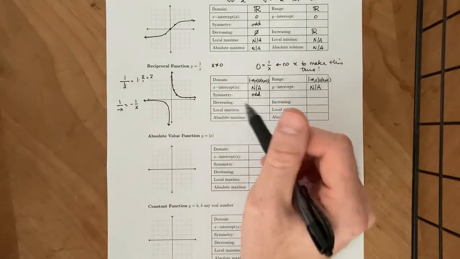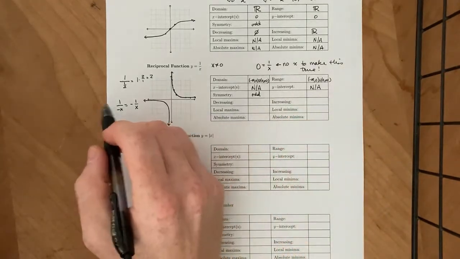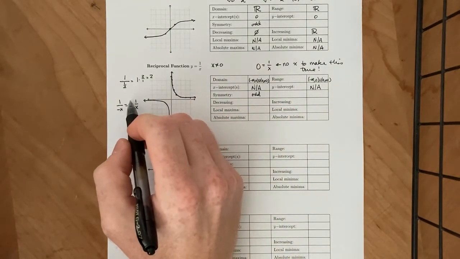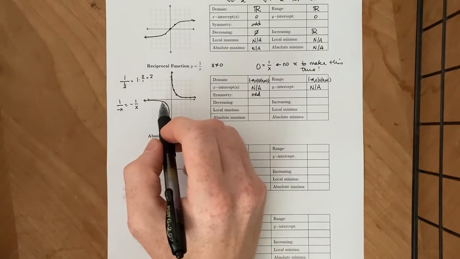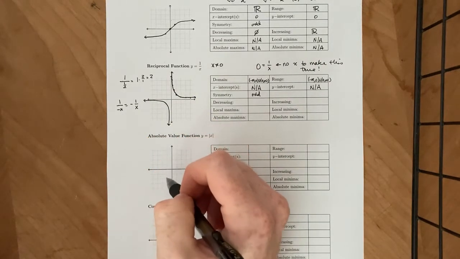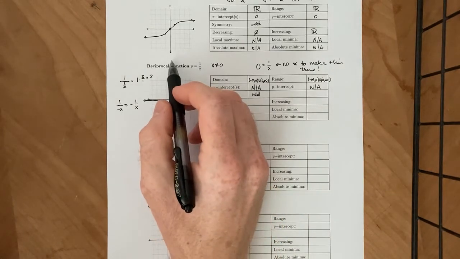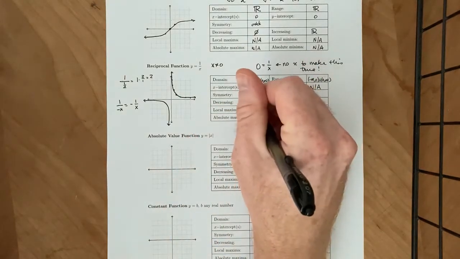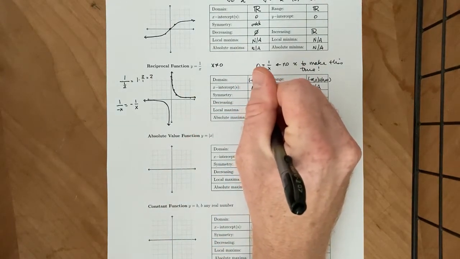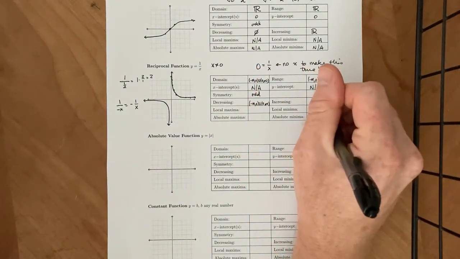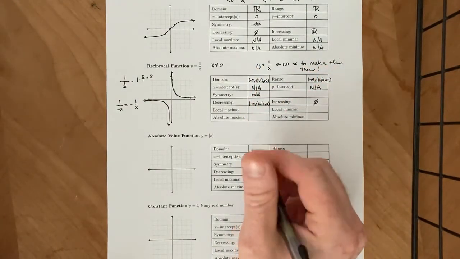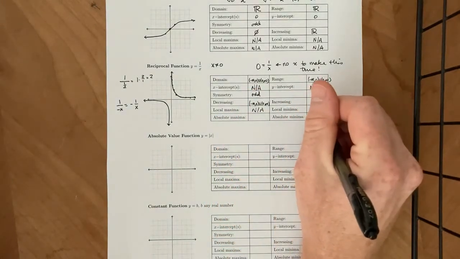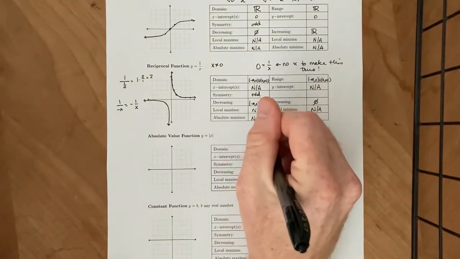Now, again, decreasing and increasing is interpreted from left to right. So as you move to the left with your x values, this keeps getting more and more negative. So that's decreasing. Then we jump up here and we just keep decreasing. Our values keep getting smaller and smaller. So we are decreasing everywhere on the domain, which means we are increasing absolutely nowhere. Since there is no change between decreasing and increasing, we have no local extreme values, which means we have no absolute extreme values.